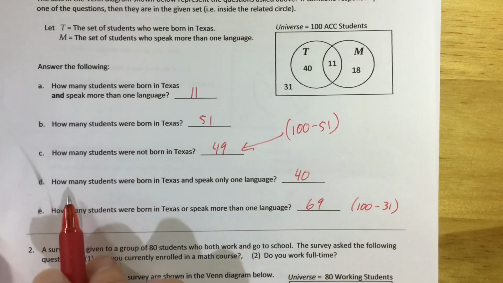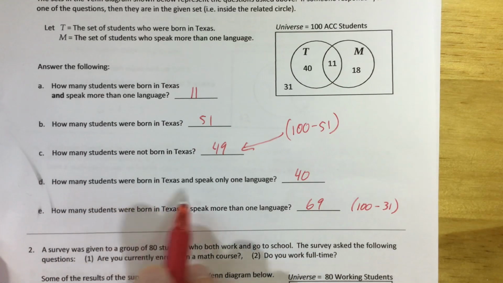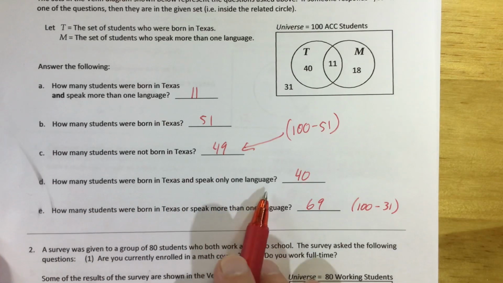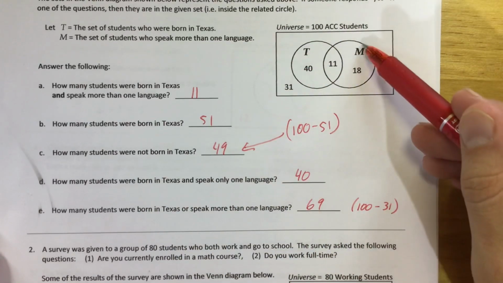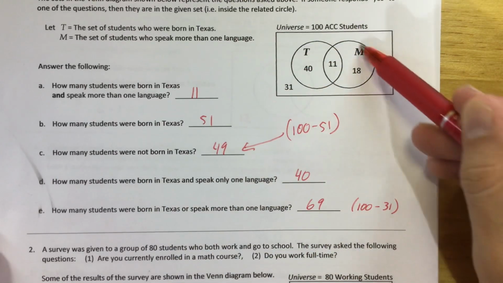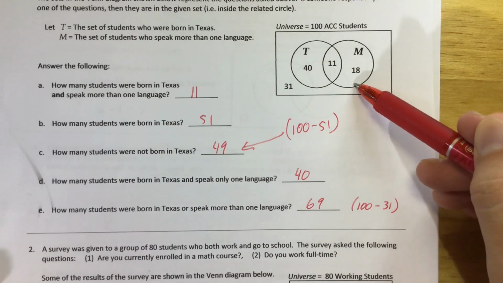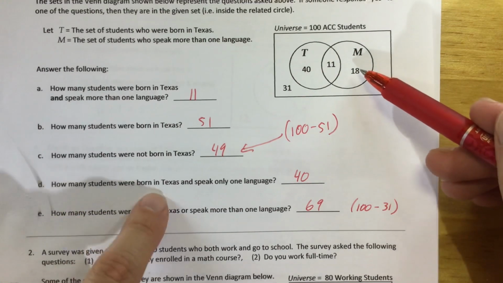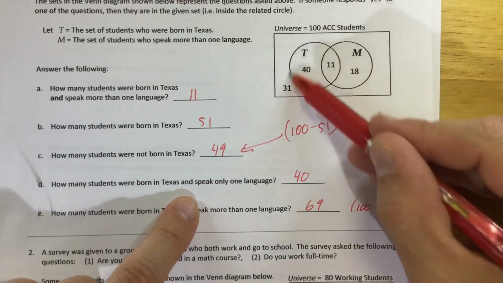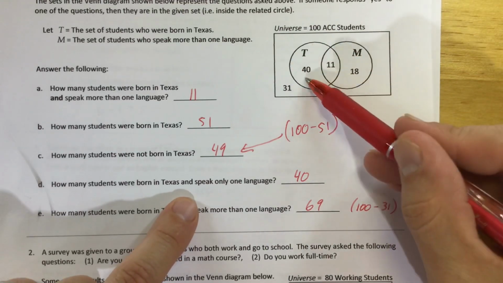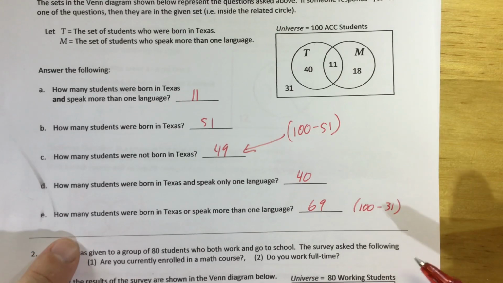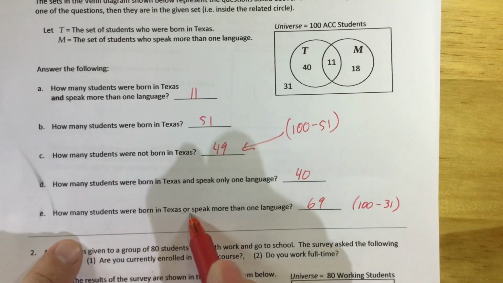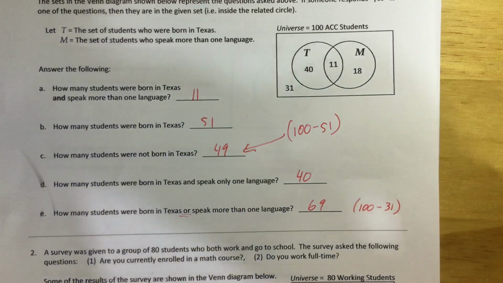All right, D, how many students were born in Texas and speak only one language? That would mean you were in this circle, but not in this circle. So you have to be in that circle, but you can't be in this one, so it's only going to be the 40. E, how many students were born in Texas or speak more than one language?